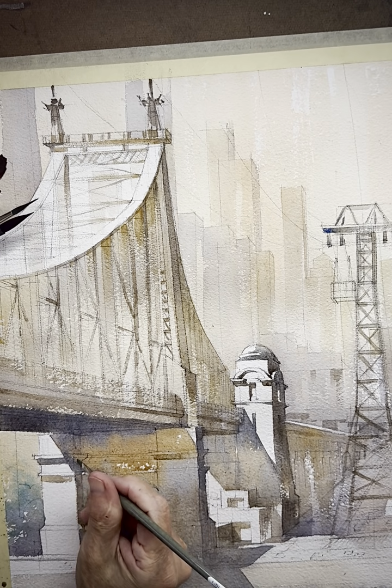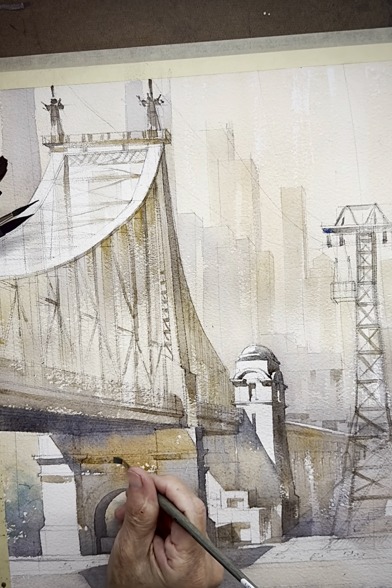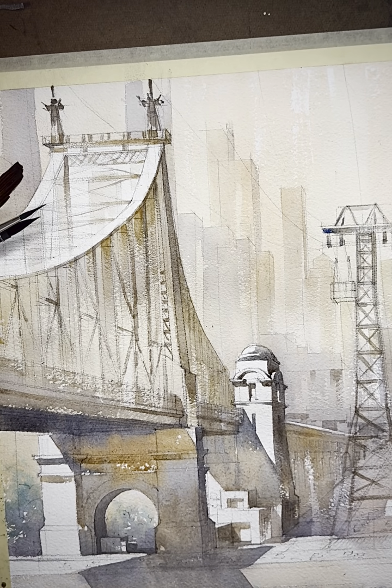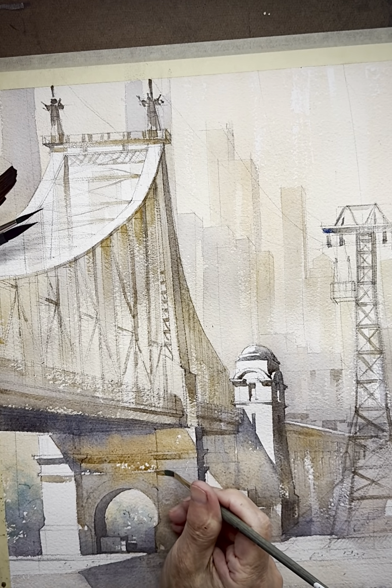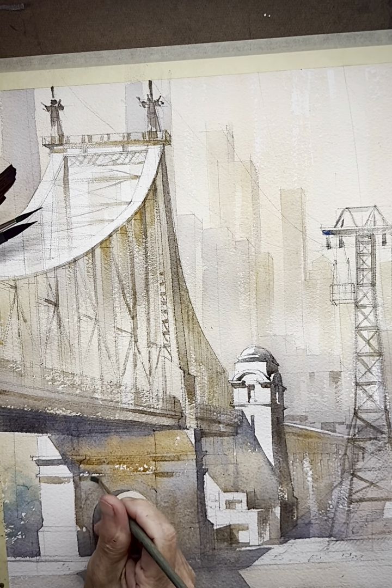This little 1/8 inch brush will be great for some of these dry brush marks to add some character into the stonework.